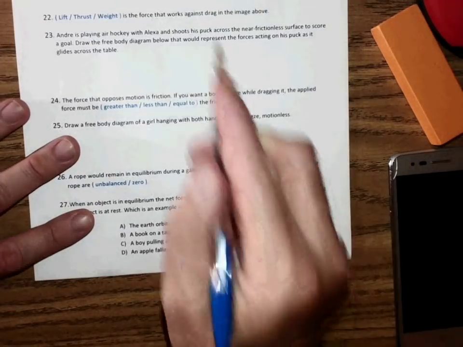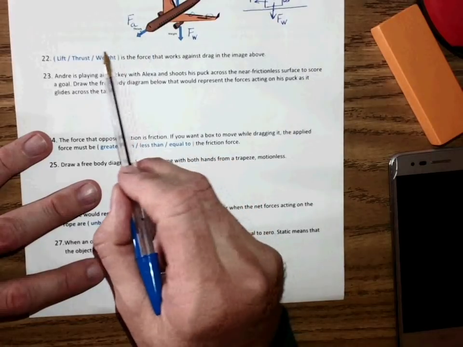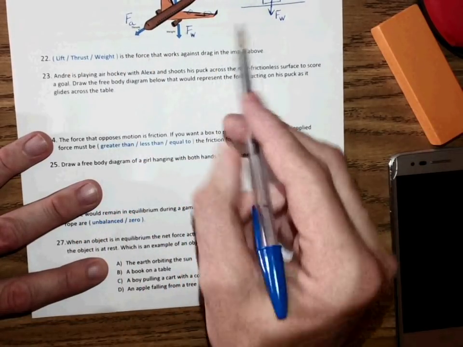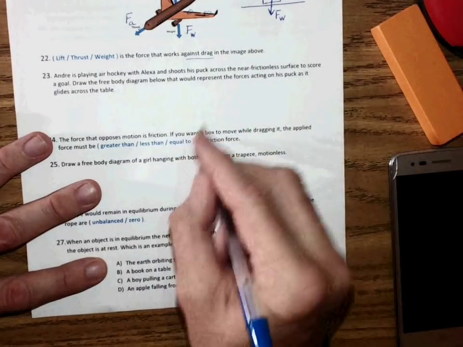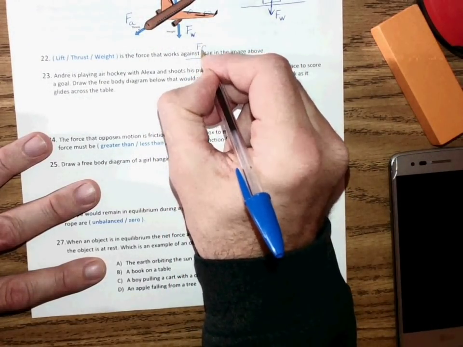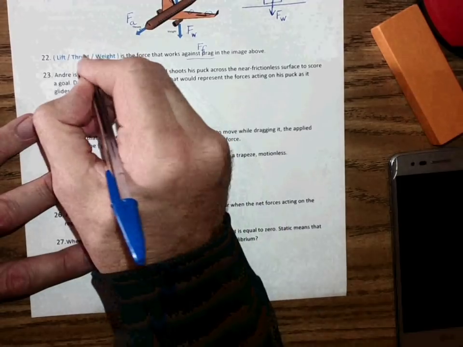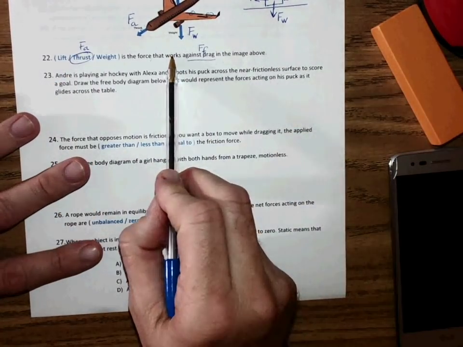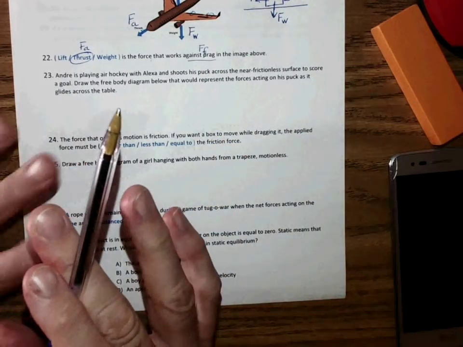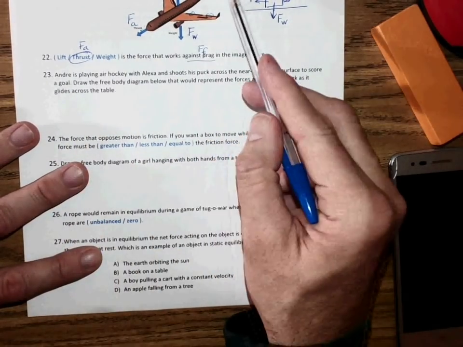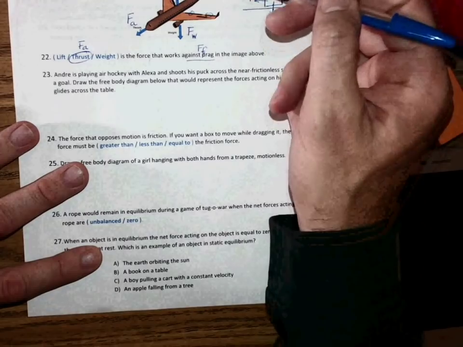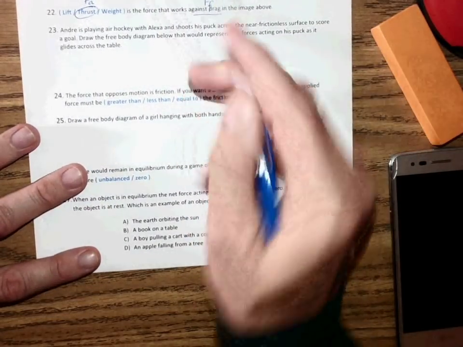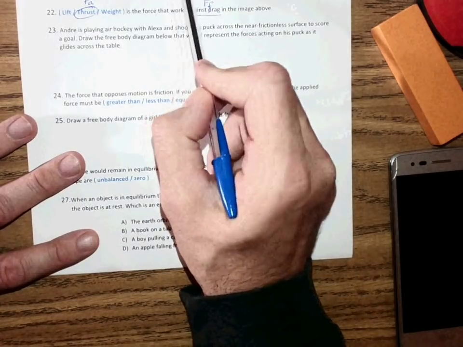Sorry for my little stumble there. Lift, thrust, weight is a force that works against drag in the image above. Against drag. We just ended up talking about that. Drag is a form of friction. So the thrust, the applied force, is working against it. Just like in projectile motion, you think horizontal and vertical. So the thrust forward, the applied force, is those engines working, those jets working.